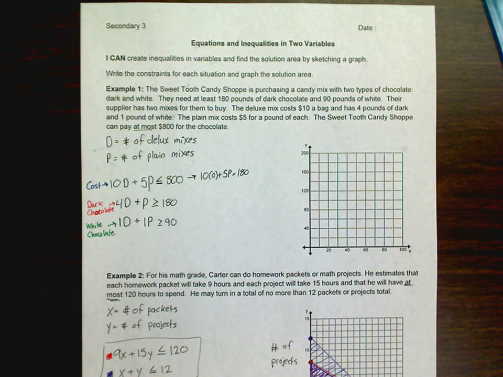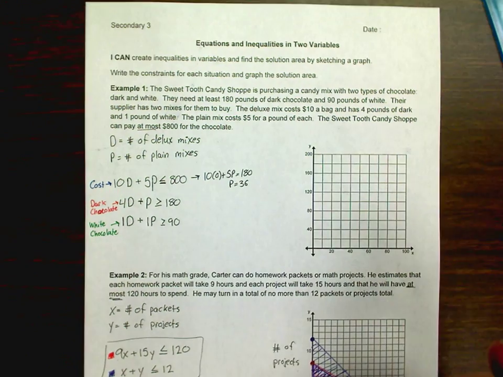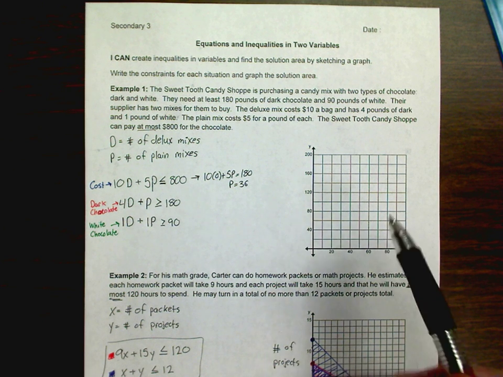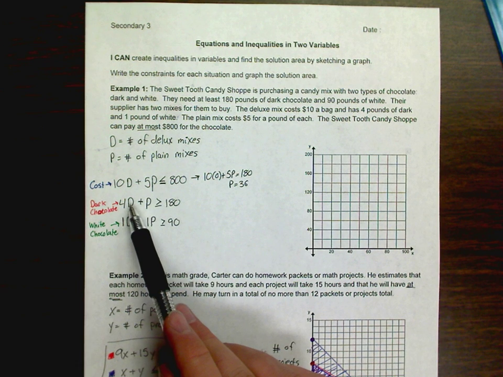Really? Yeah, you do. Okay, so P would need to equal 36. I ought to set up my axes here. Hopefully you kind of notice that you're going to get more dark chocolate per pack than you are going to get for white chocolate. So I'm going to need to buy fewer packs to get more dark chocolate.